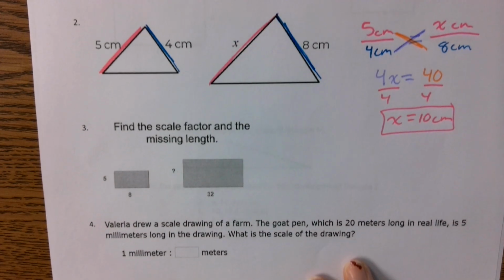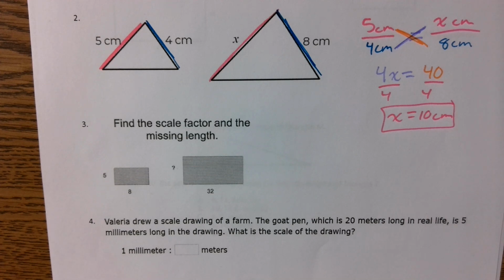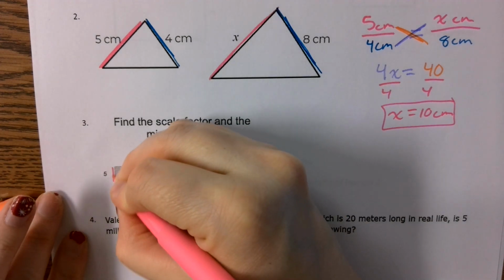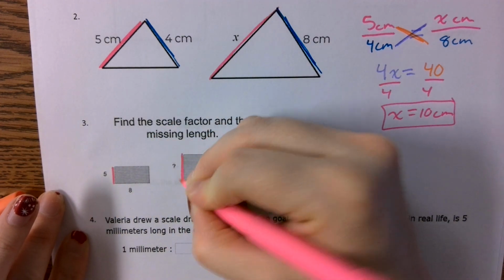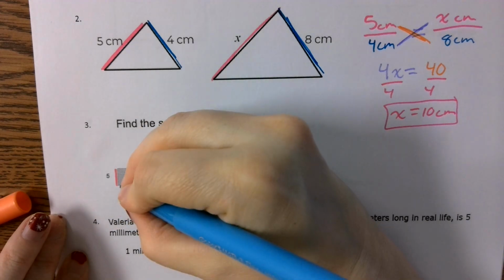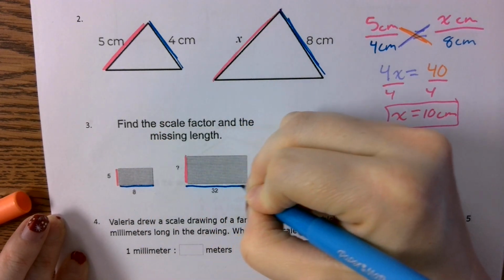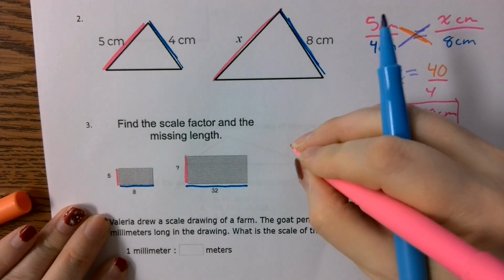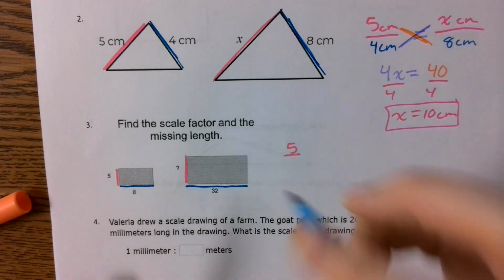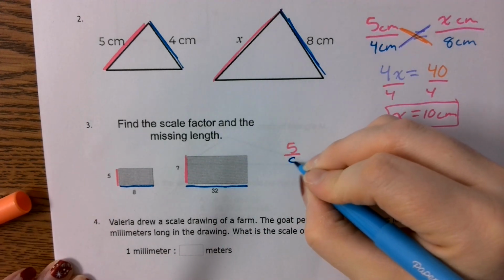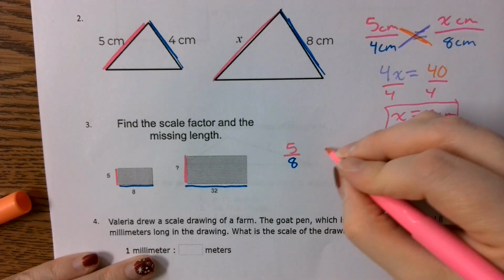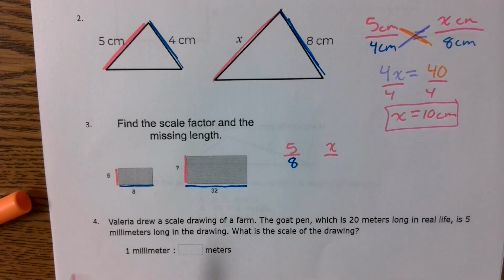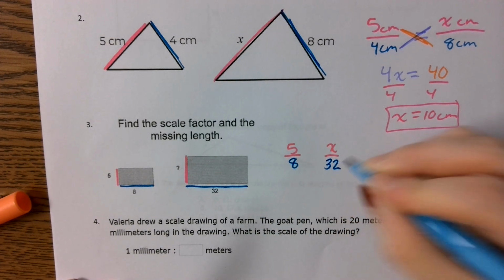problem 3? Who can tell me what the missing value for 3 is? Vincent. 20. Very good. Okay, so again, we have the 5 corresponds with the missing value. This 8 is going to correspond with the 32. So when we're setting this up, we can set it up as 5 over the 8, and that's going to be equal to x over 32.